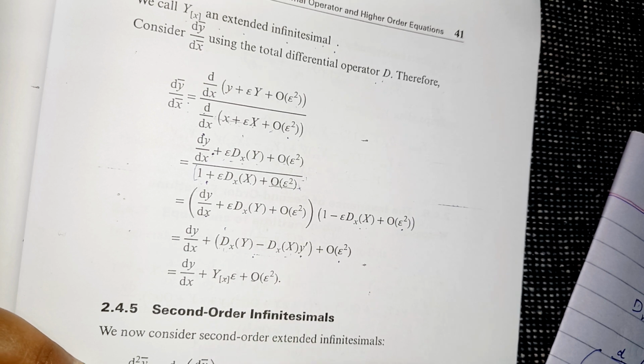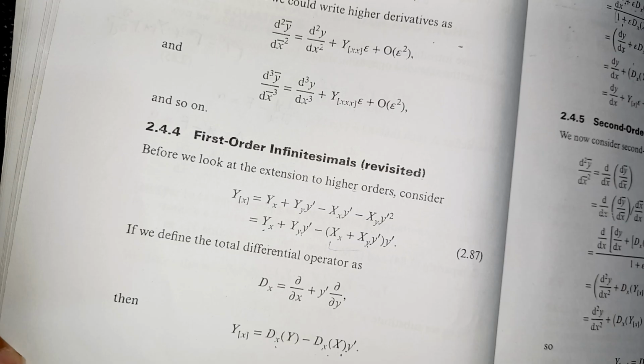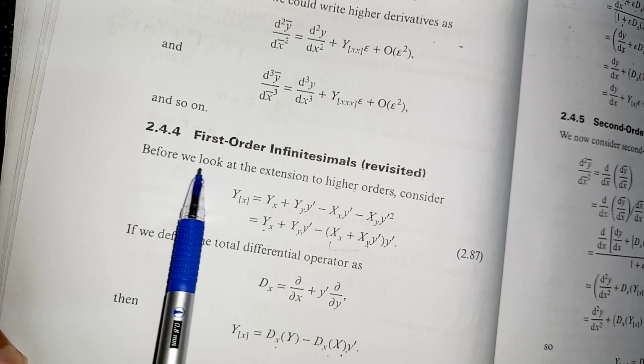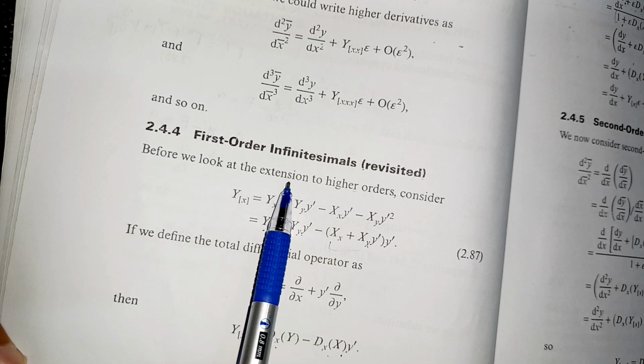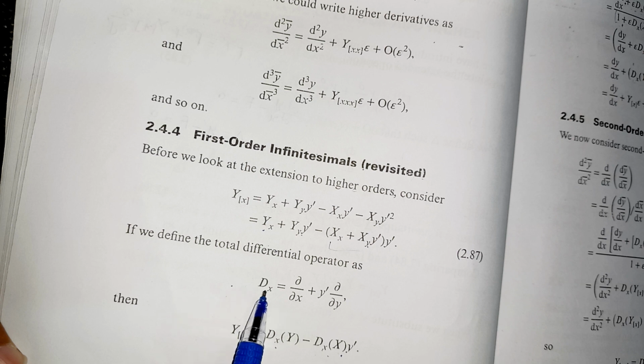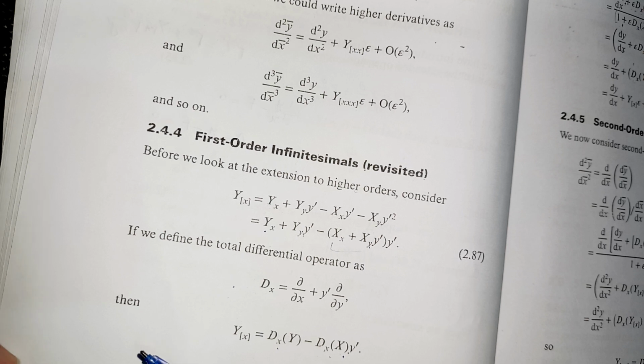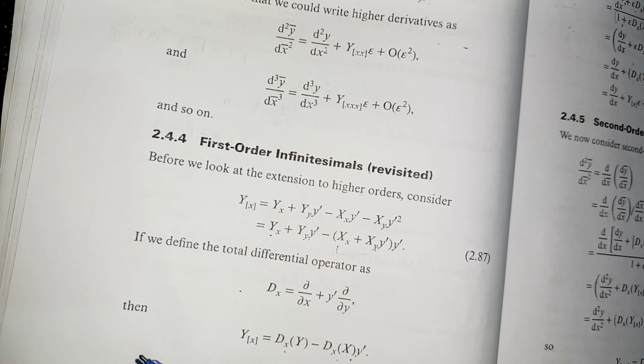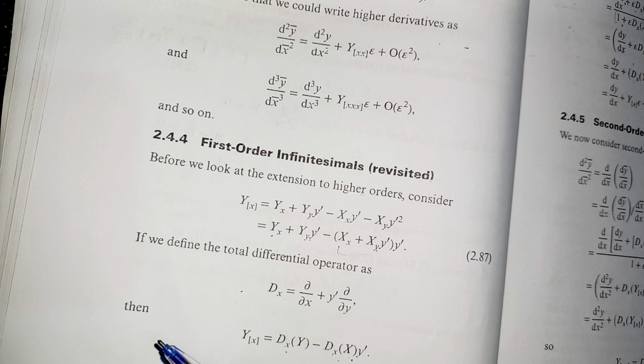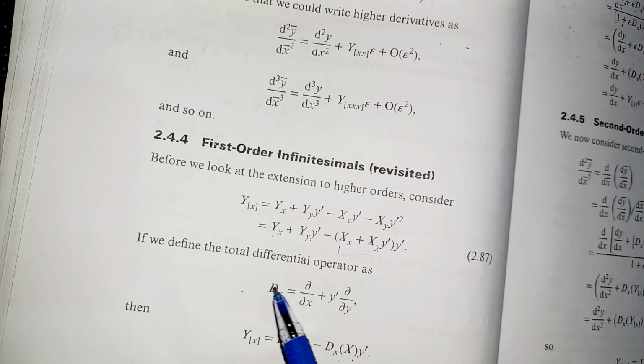Now students, in this lecture we have revisited the idea of first order infinitesimals, and we have defined the total differential operator. In the next lecture I will discuss the second order infinitesimals, and we will derive the Lie invariance condition for the second order ordinary differential equation, and we will see how the total differential operator will help us in simplifying the calculations. So thank you so much.